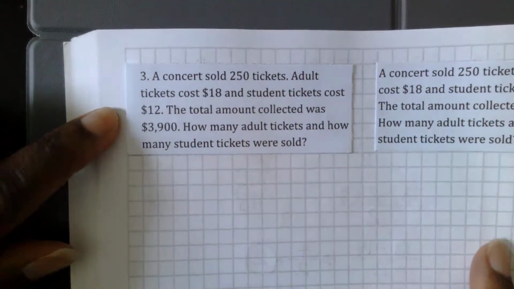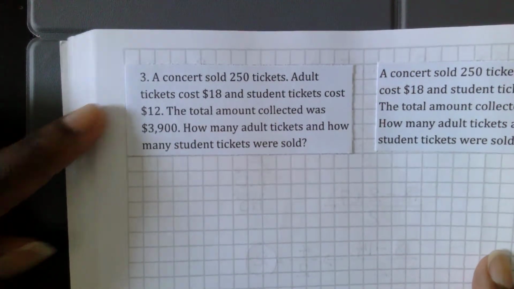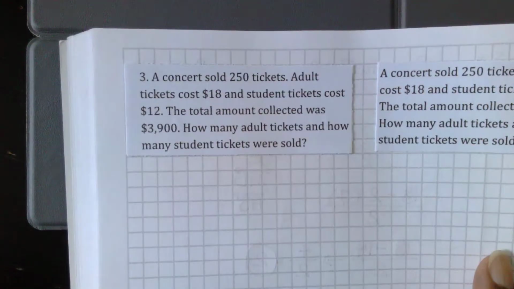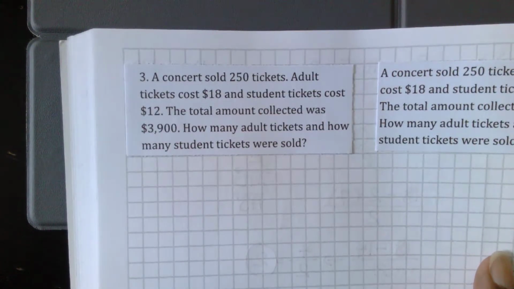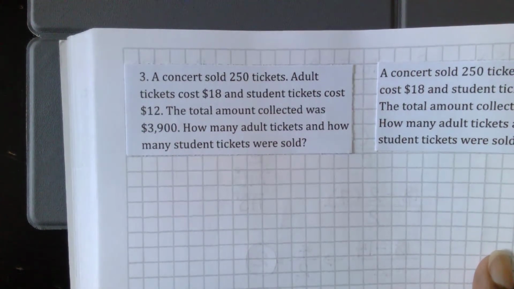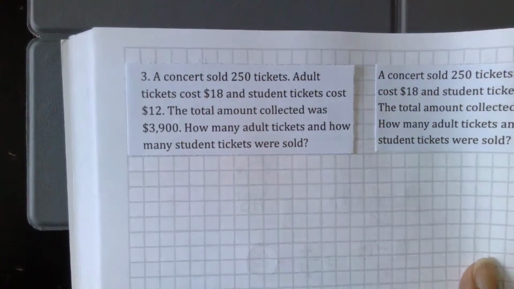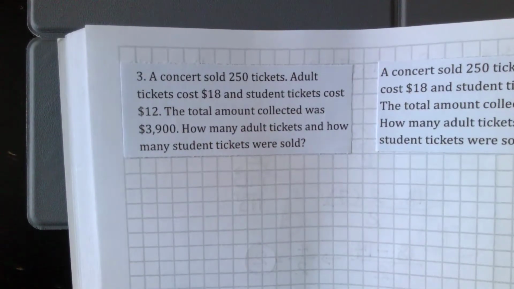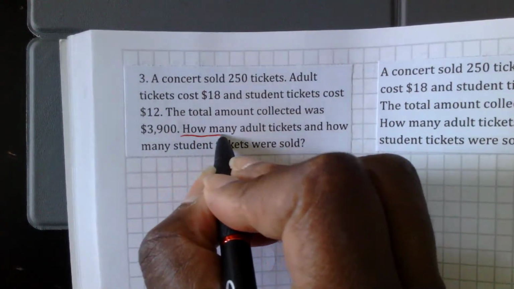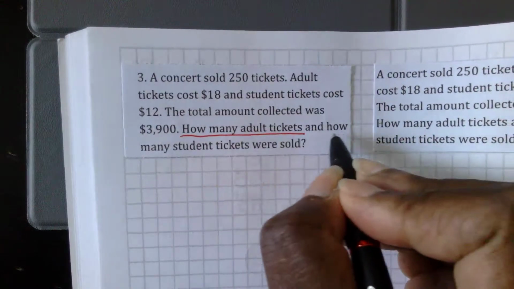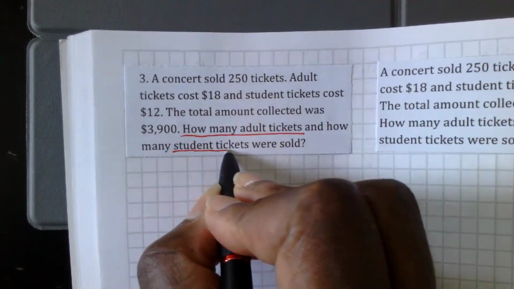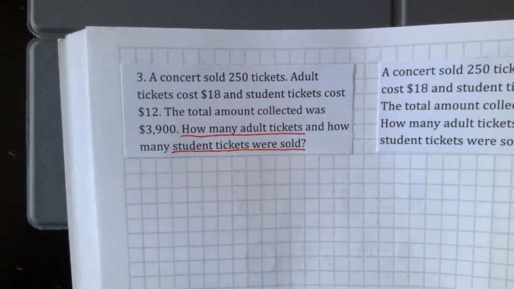So we have a concert that sold 250 tickets. The adult tickets cost $18 and the student tickets cost $12. Okay, so what are we looking for? We are looking for how many adult tickets and how many student tickets were sold.